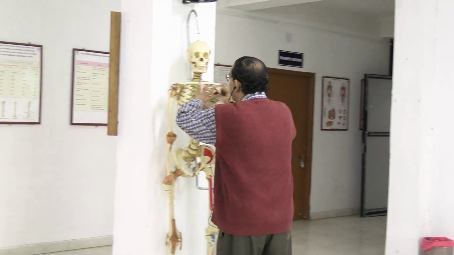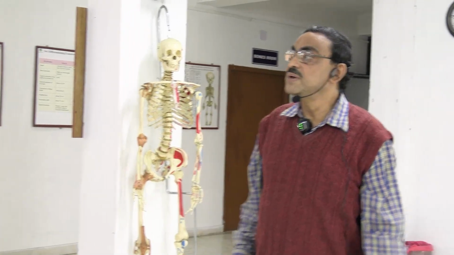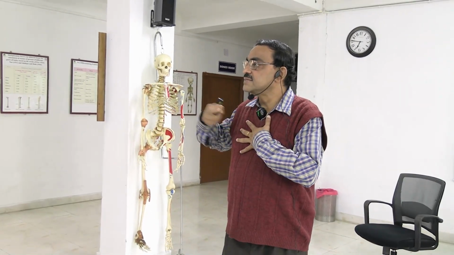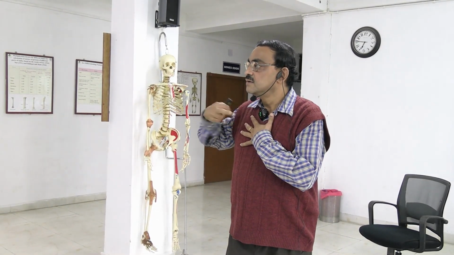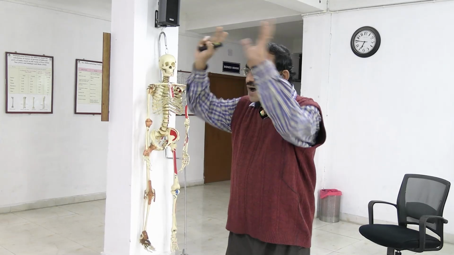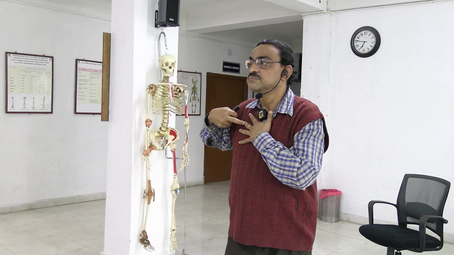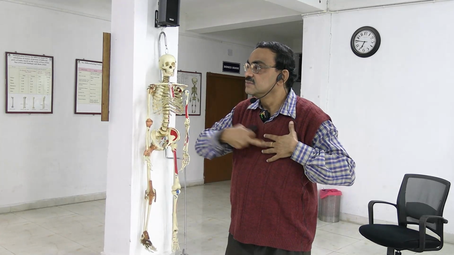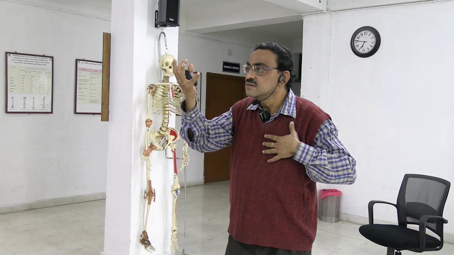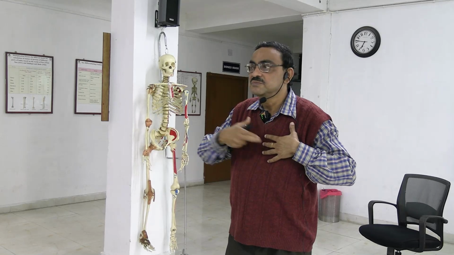If we percuss over the area of the lung, lung contains air, so there will be a pneumatic, resonating sound. But if we percuss just over the heart, which contains blood, fluid, there will be a dull sound.